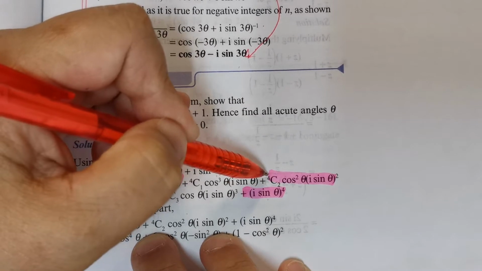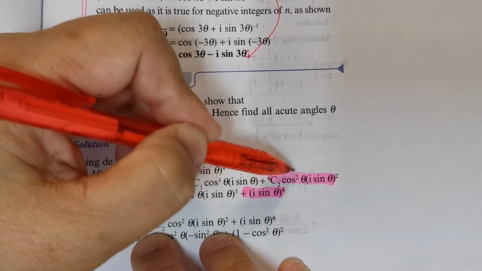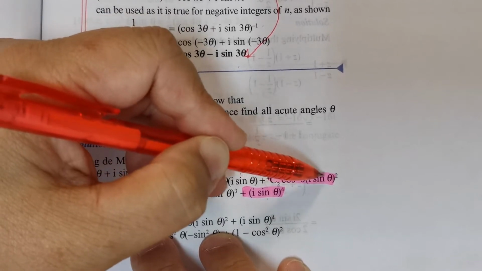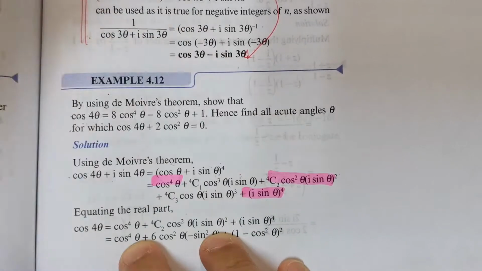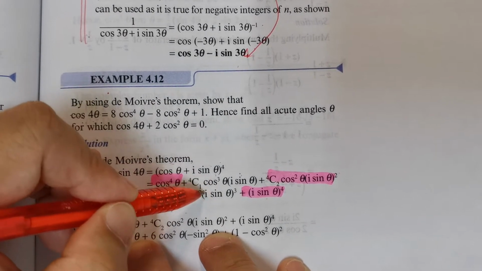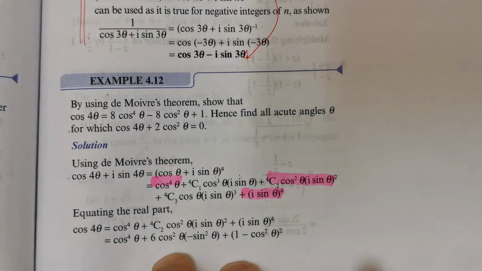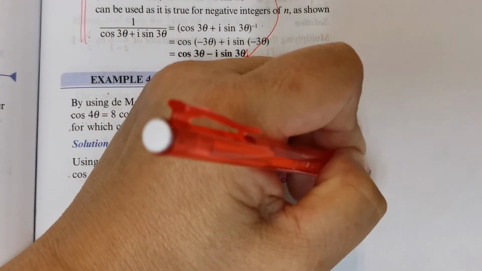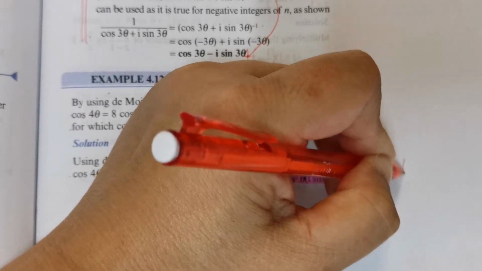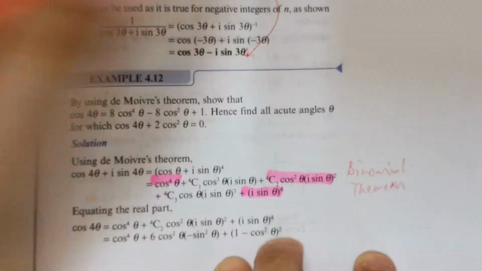Then the third term is 4C2, cos theta decreases again, becoming square, and i sin theta increases again, becoming square. The fourth one will be 4C3 cos theta, and i sin theta, with the power increasing until power 4. This is using the binomial theorem that you learned in the second chapter to expand it.